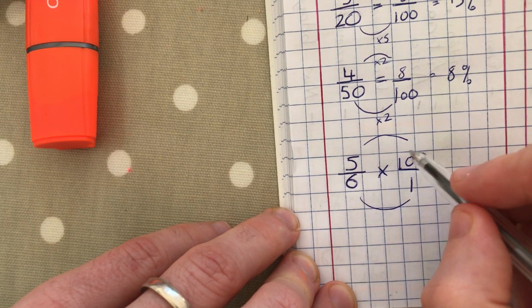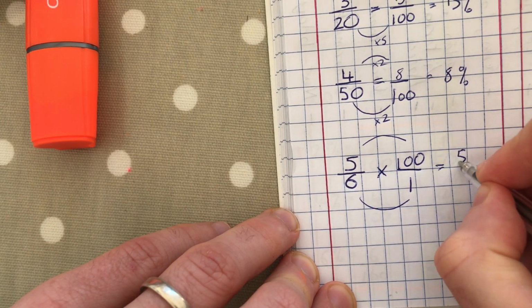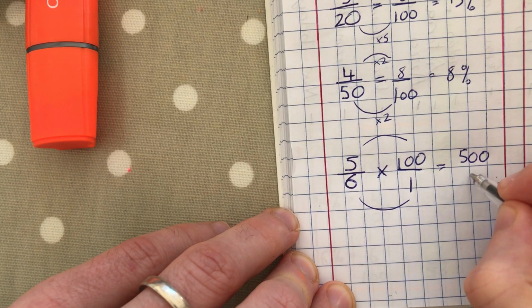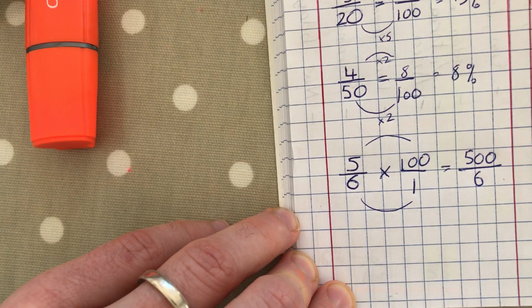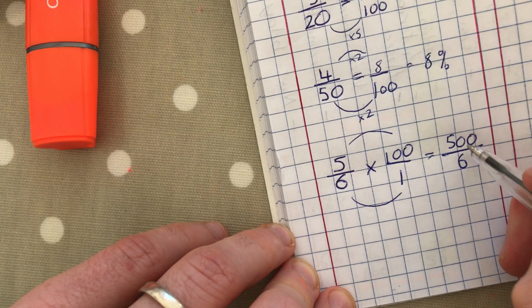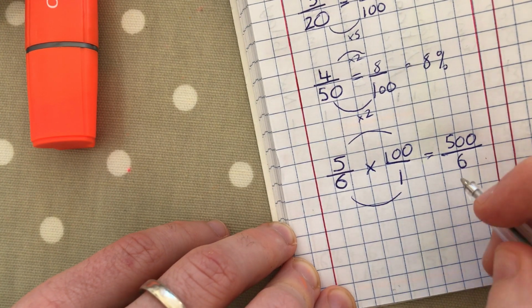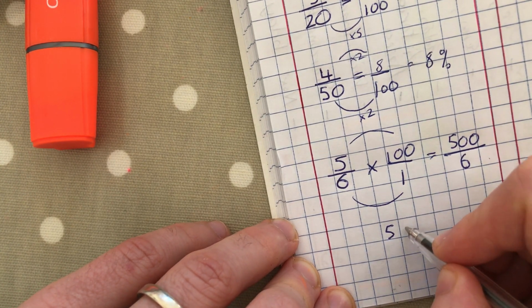And then all we do is go top by top, bottom by bottom. 5 times 100 is 500. 6 times 1 is 6. So you're like, well, that doesn't look like a percent yet. It doesn't, but what that means is 500 divided by 6 will give us our answer. So we do a simple short division.